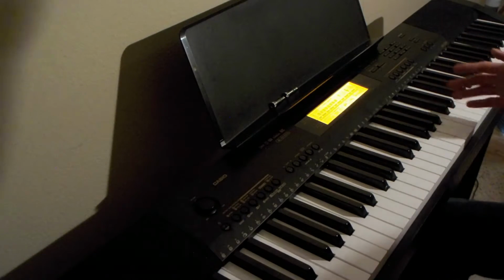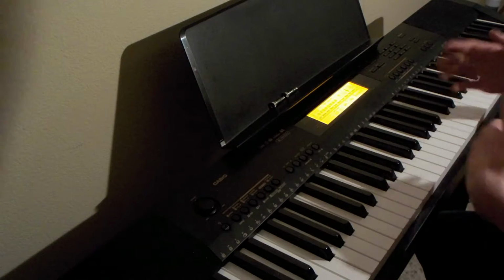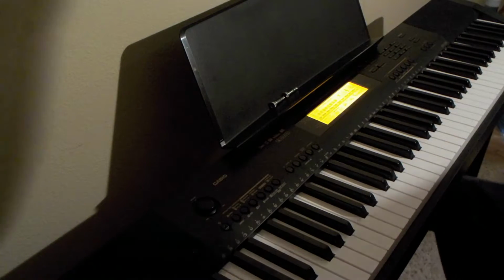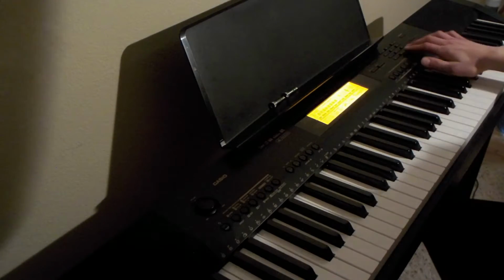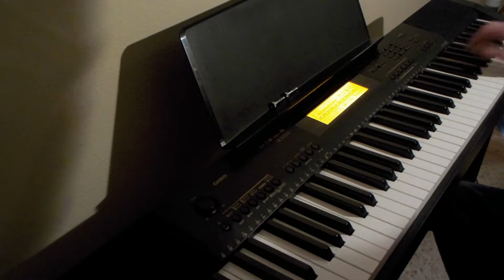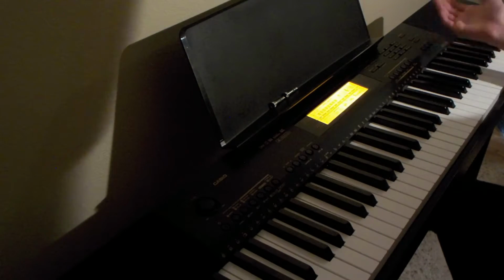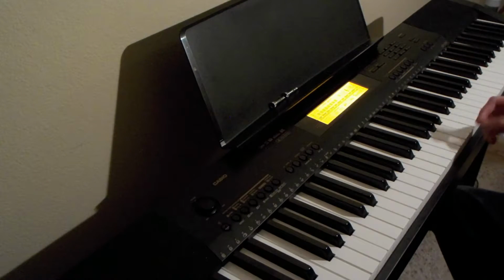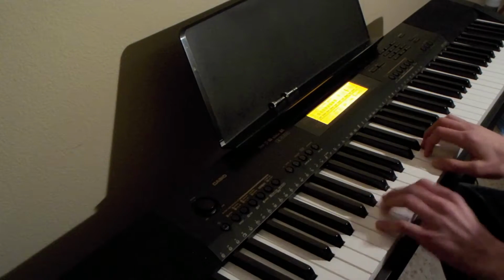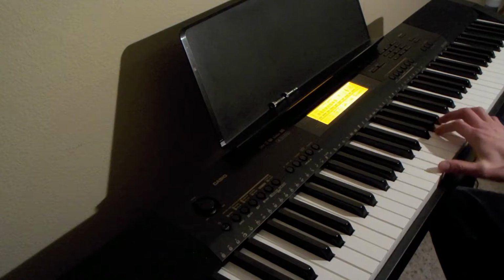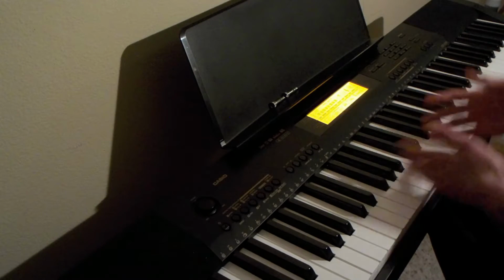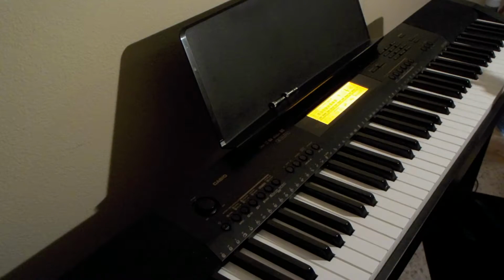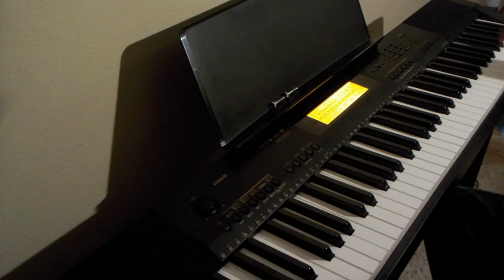Moving on to layer. This is very basic. It just layers two tones on top of one another. So I'm going to go ahead and set this first one as a grand piano. I'm going to push the layer button, and then for my second instrument, which just popped up, I'm going to go ahead and select drum set. And as you can see, it pulled in the drum set settings as well as the piano tones that you heard there. So that's the layer function.